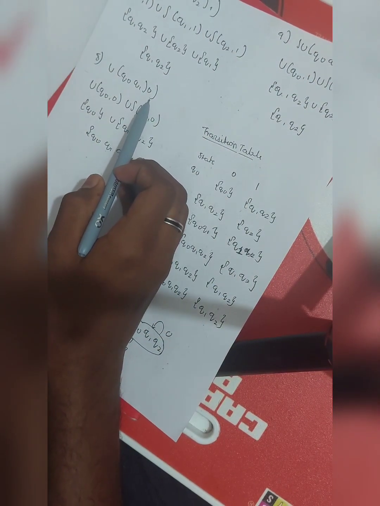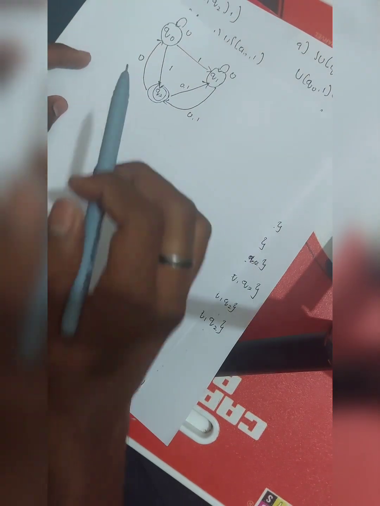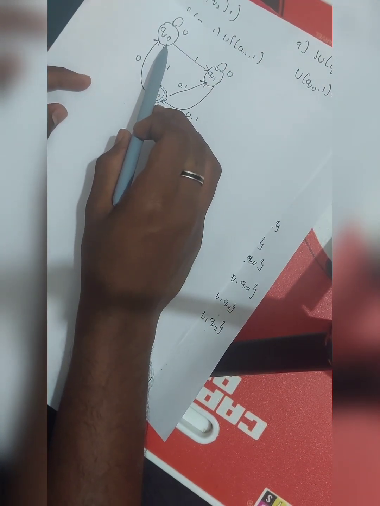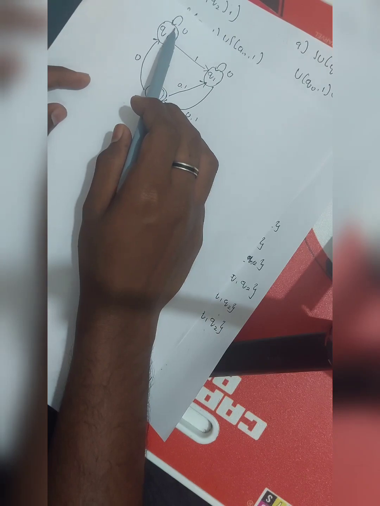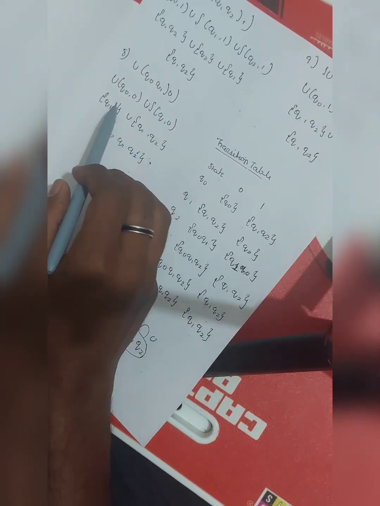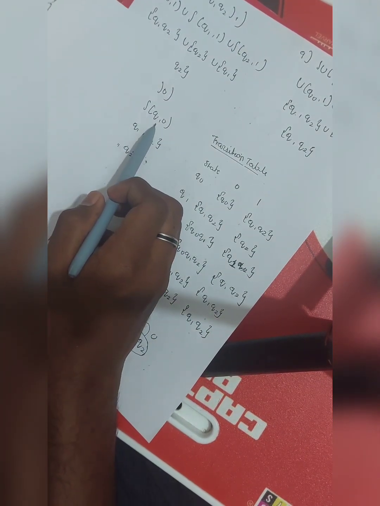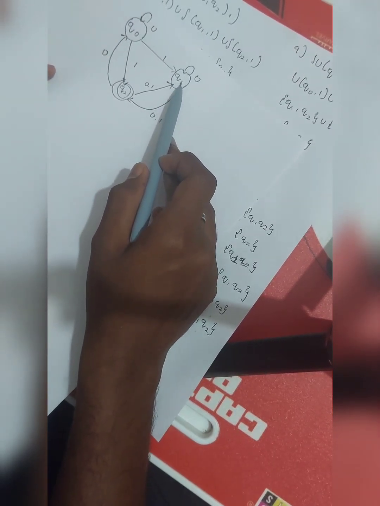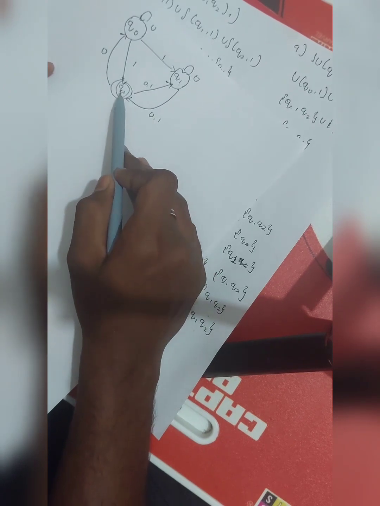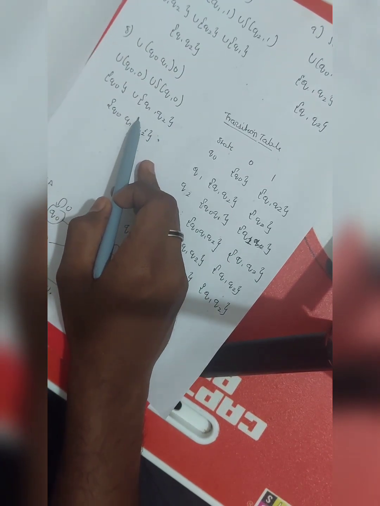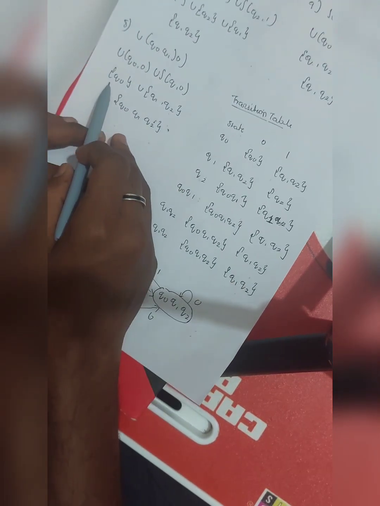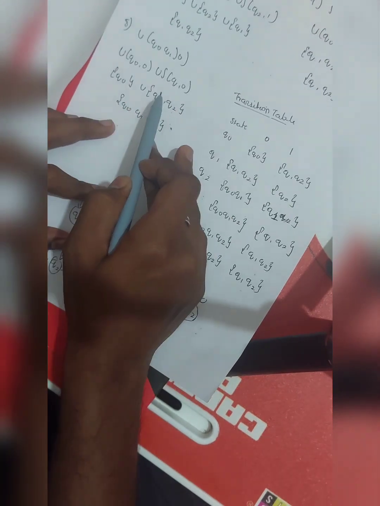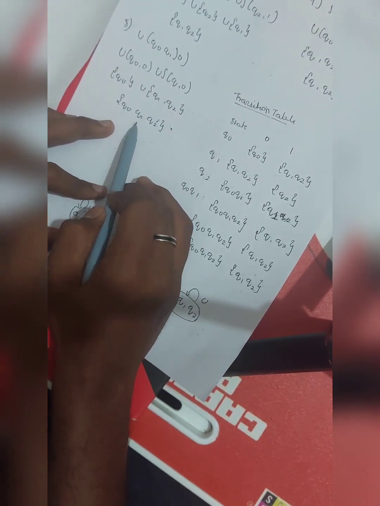Q0, Q1 with respect to 0. Q0 with respect to 0 is moving with a self loop on Q0. As it is, we have written it, and we are again checking it for Q1. Q1 is taking a self loop with Q1 and it is moving to Q2. So we have written Q1, Q2. After writing this, we should combine it with Q0, Q1, Q2.